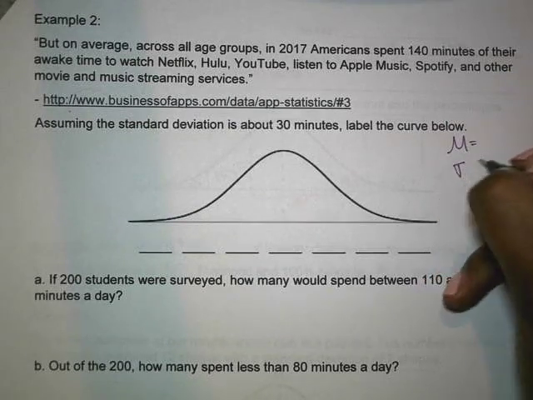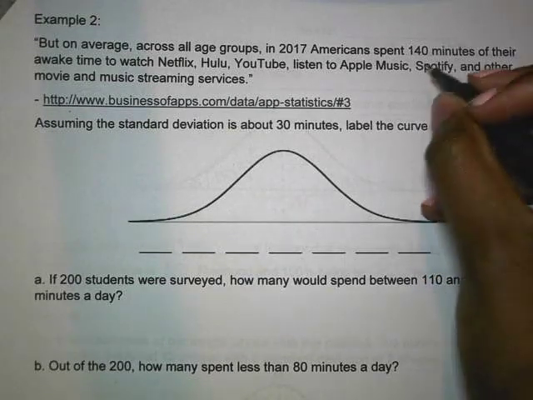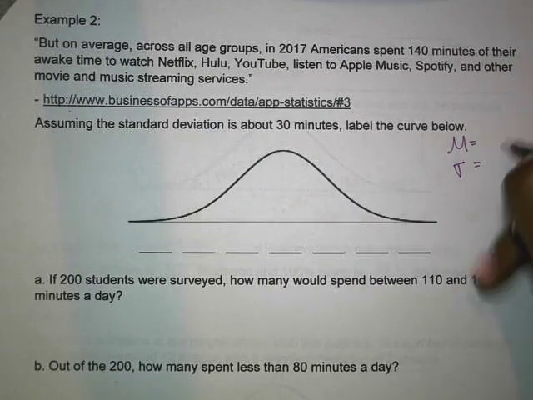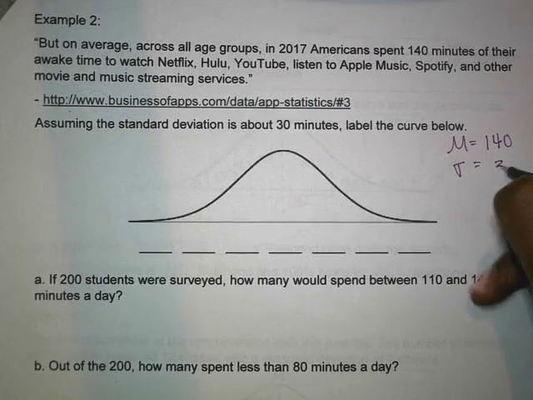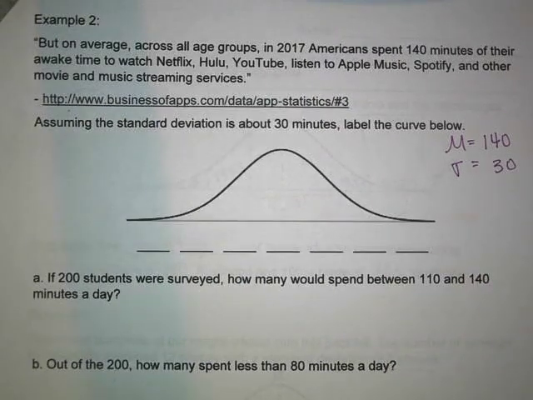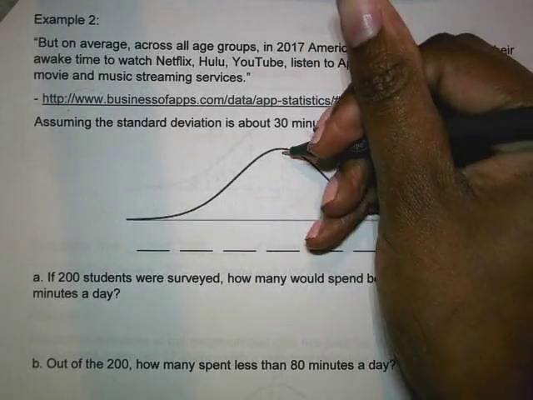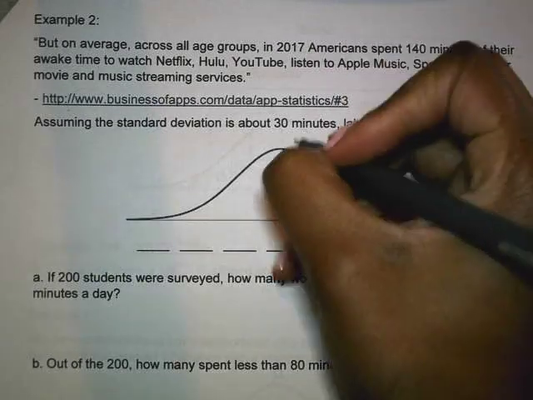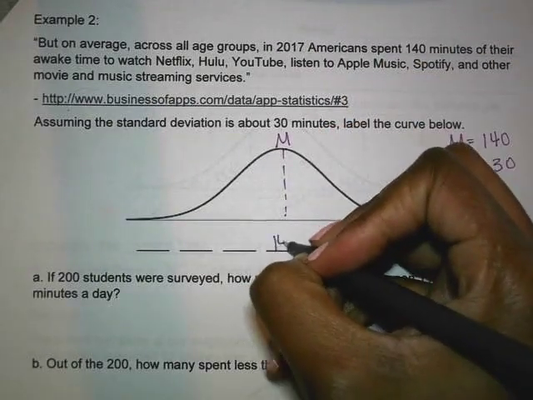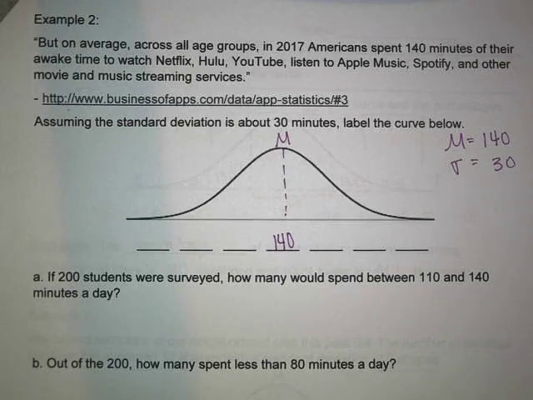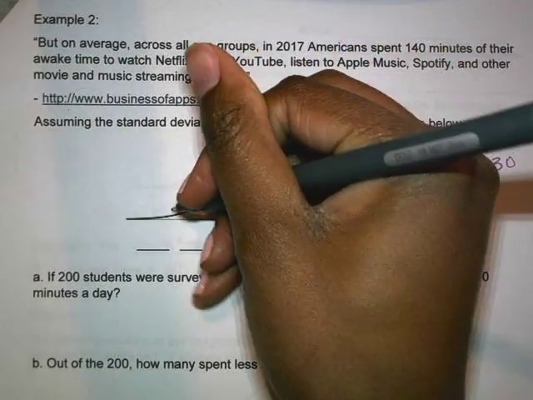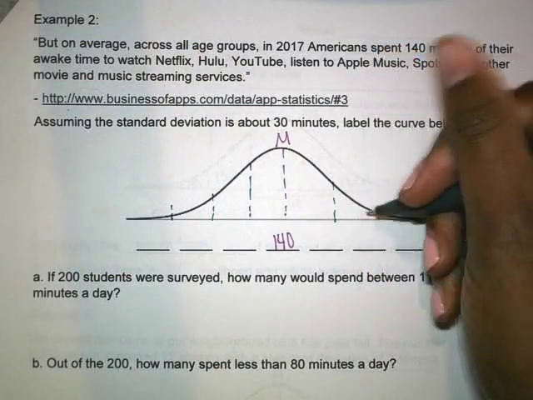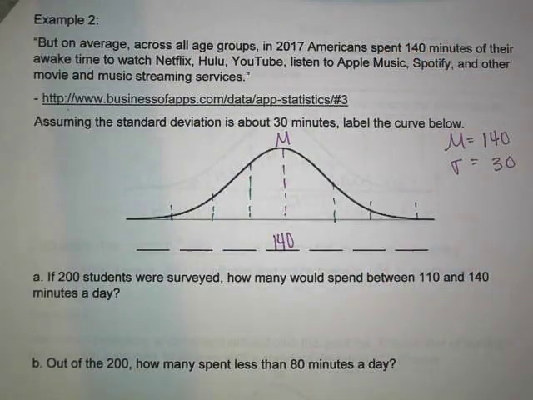My mean and my standard deviation. Well, my mean is going to be 140 minutes because that was the average, and my standard deviation is 30. All right, so let's label my curve. I start with the mean, which is 140. And then I'm going to draw out 3 deviations. 1, 2, 3. 1, 2, 3.